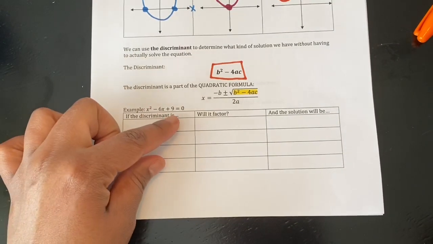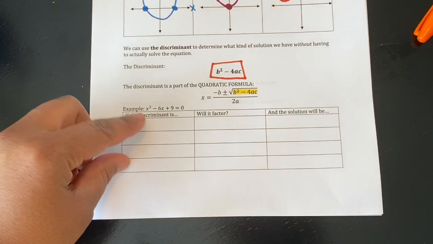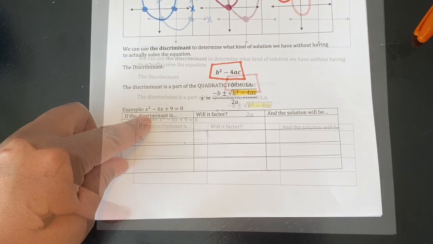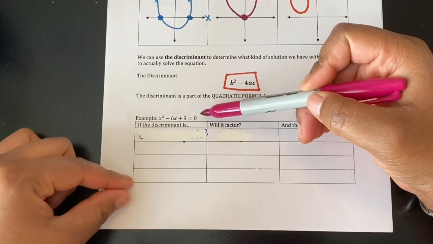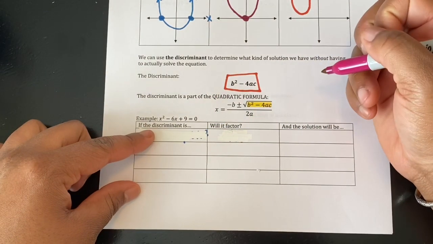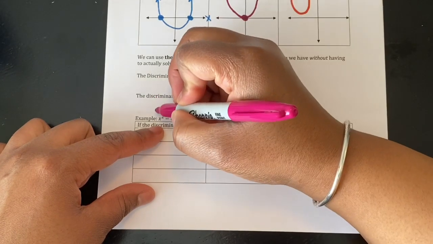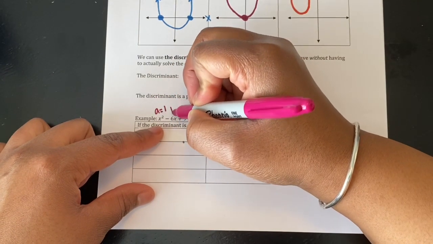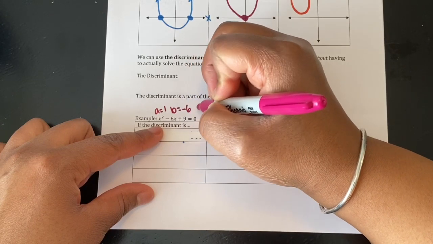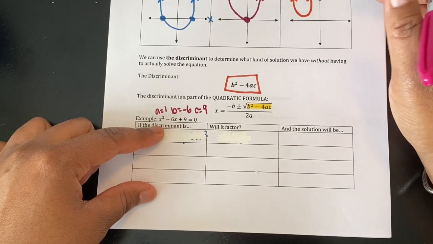For example, here we have a quadratic equation, x squared minus 6x plus 9. When you're given a quadratic equation like this, your first step is to identify your a, b, and c. So here my a is 1, my b is negative 6, and my c equals 9. I think we're all good on what a, b, and c are.